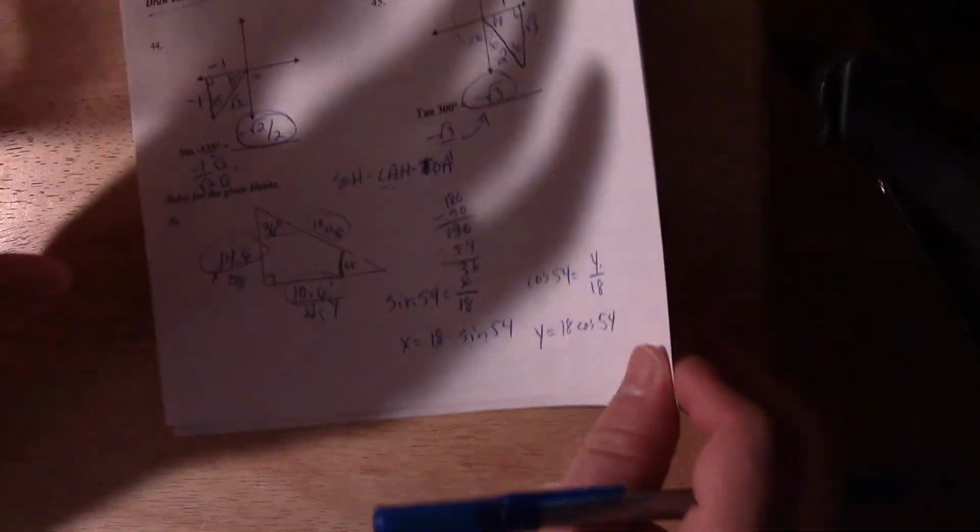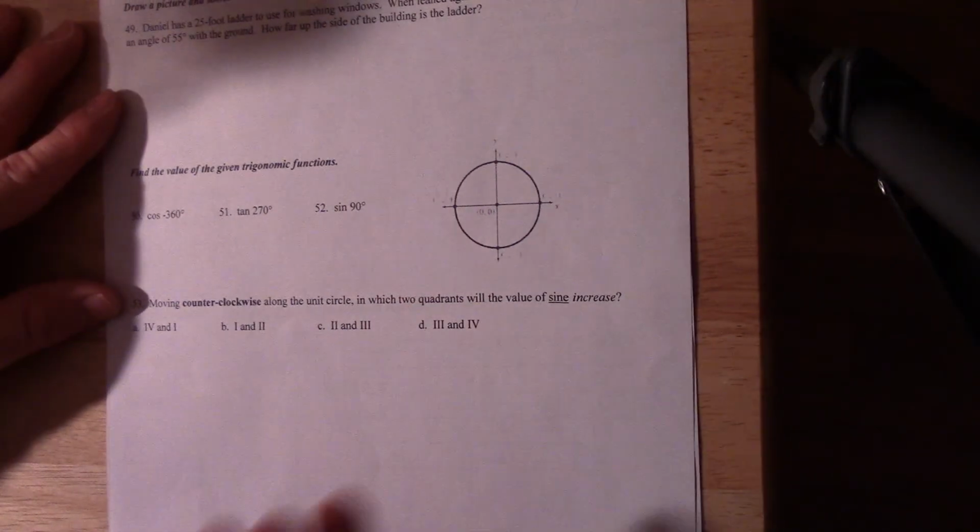That is it for day 2. And on the last page, we will do on Friday in class, and I might make one short video for that as well.